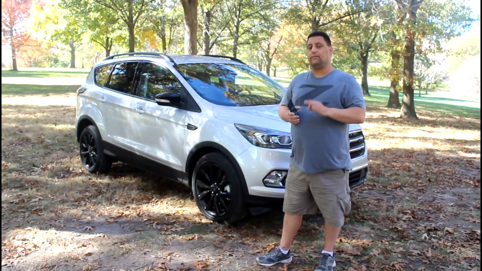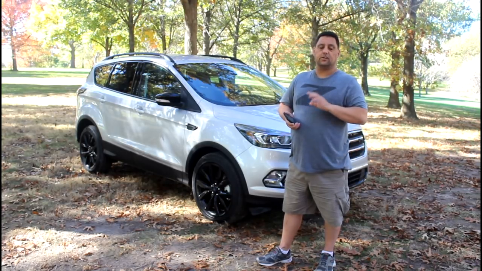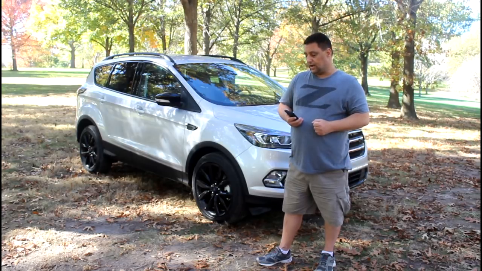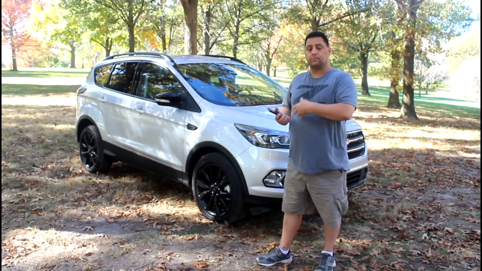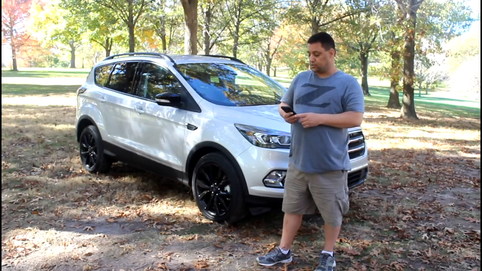The nice thing is you're going to have this for 5 years for free. When you buy a new Ford vehicle, they're going to give this to you for free for 5 years. A lot of other manufacturers have similar apps, but they charge you for it. There is a monthly charge incurred. This, you won't have that monthly charge.